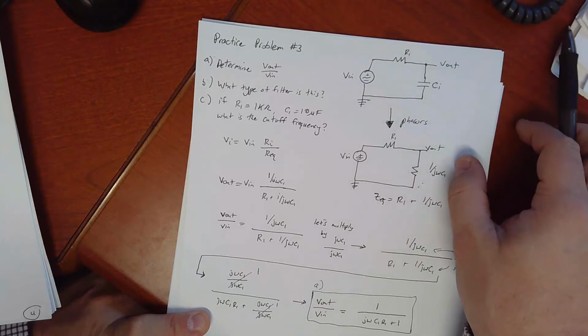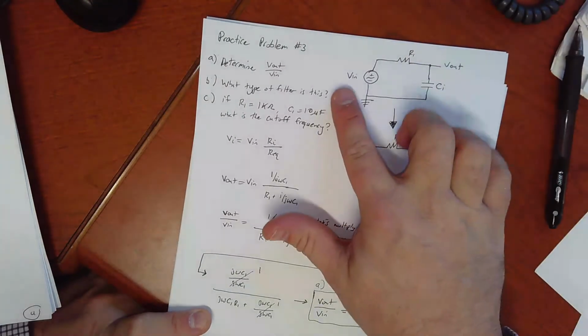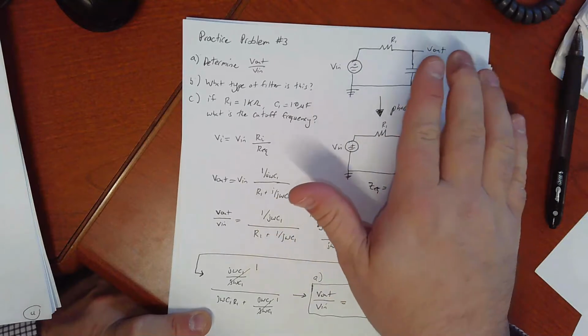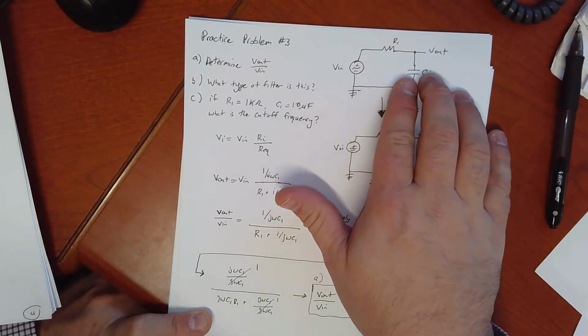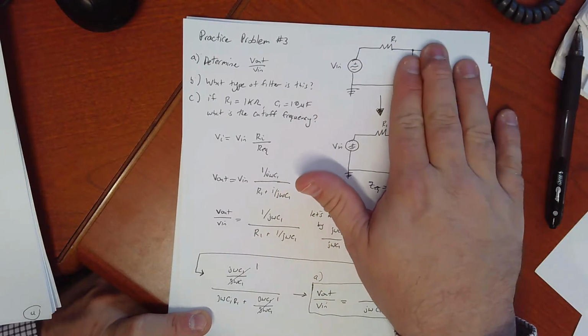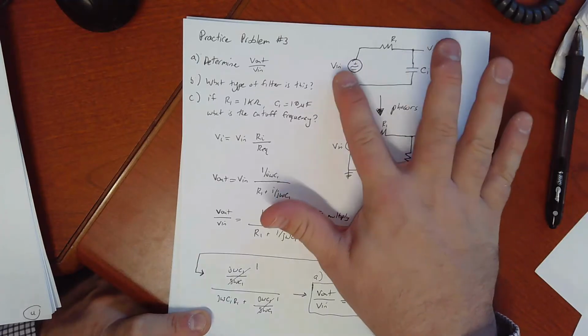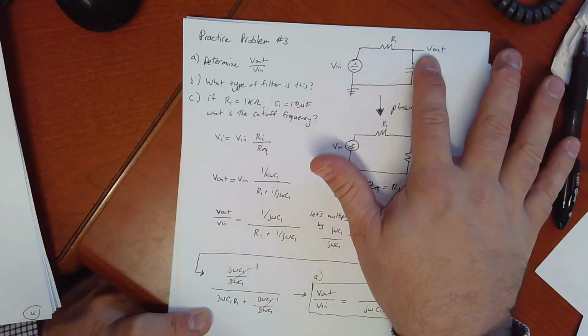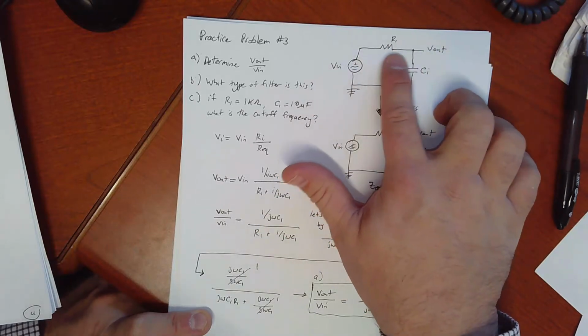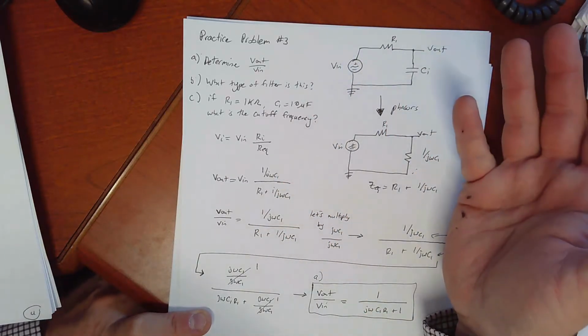And so if you had zero frequency, so if it's a DC, zero frequency, then a capacitor will charge up and become an open, so it goes away. In that case, we just have a resistor connecting our input to our output, so it's going to let zero frequency go through. And if you have a resistor connecting like this, it's going to be a low-pass filter.